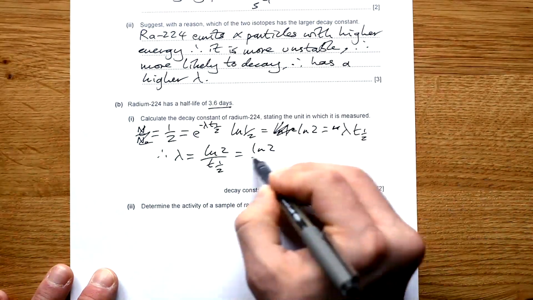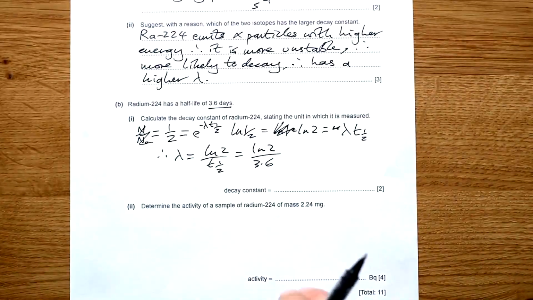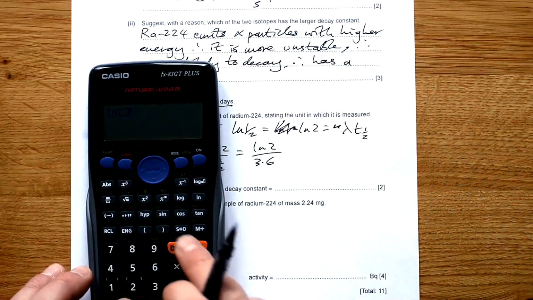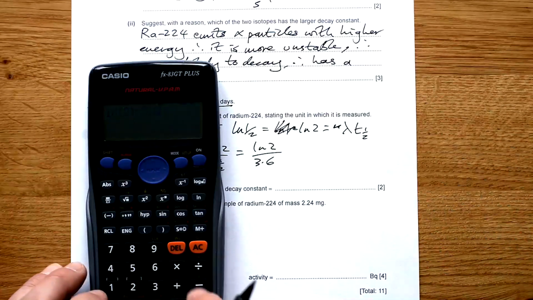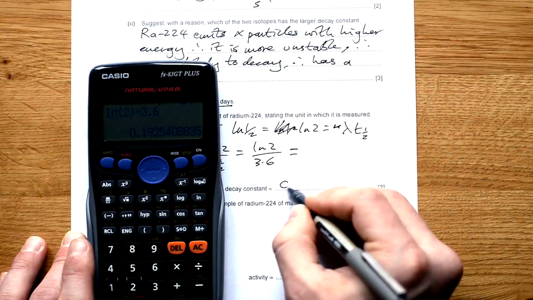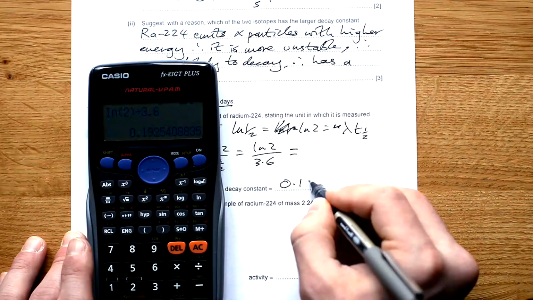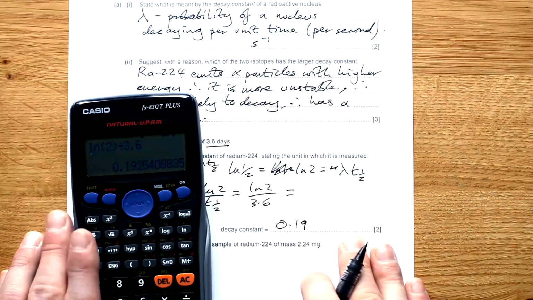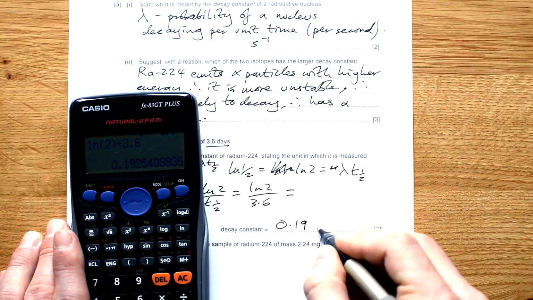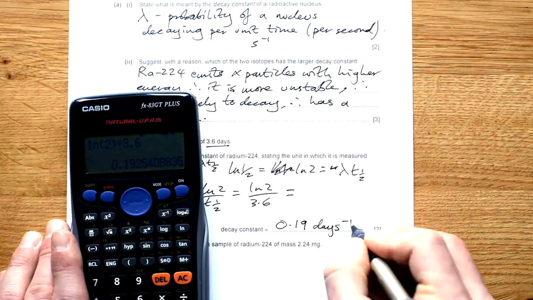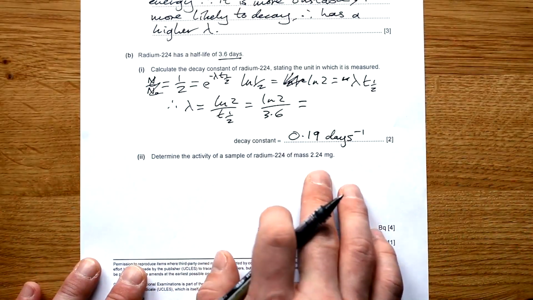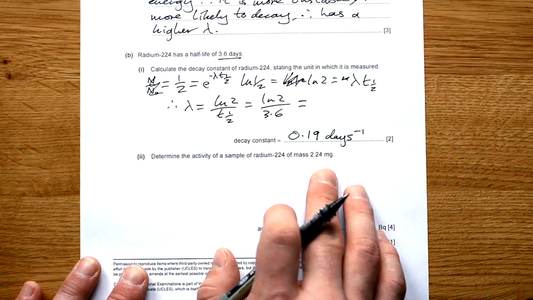So that's log 2 over 3.6 days. Be careful with your brackets with this one. And we end up with a decay constant of 0.19 to 2 sig figs. What's the unit? Well, we calculated it using days, so therefore our decay constant has to be days to the minus 1. Determine the activity of a sample of radium-224 of mass 2.24 milligrams.